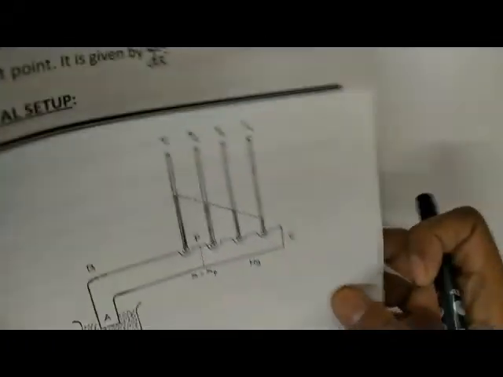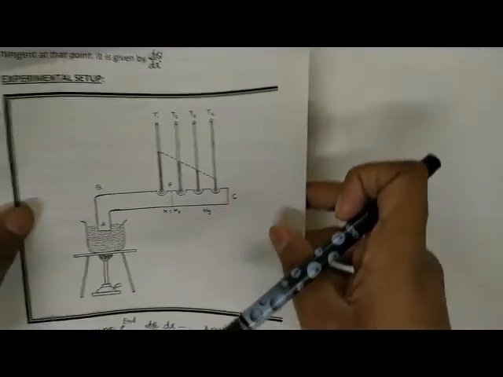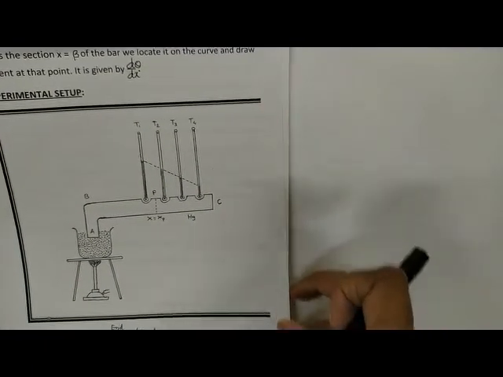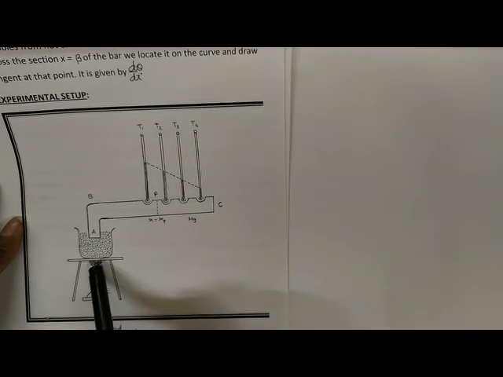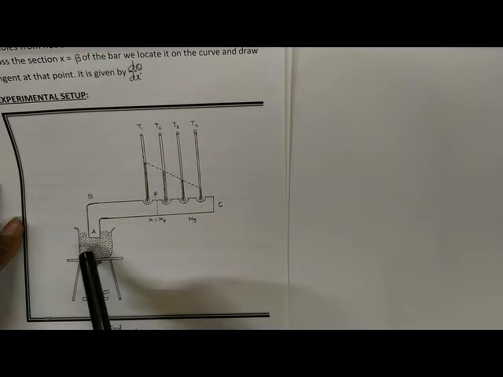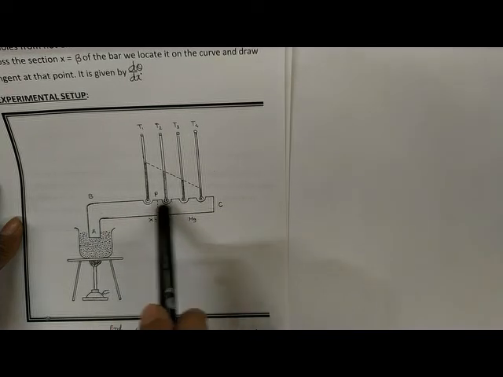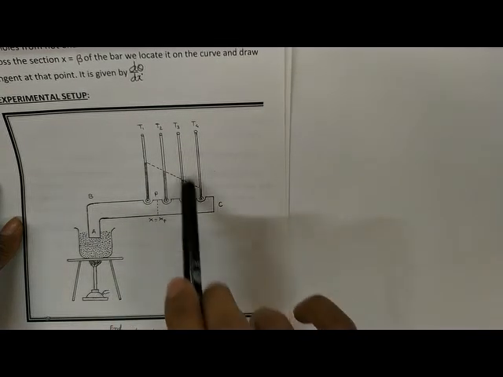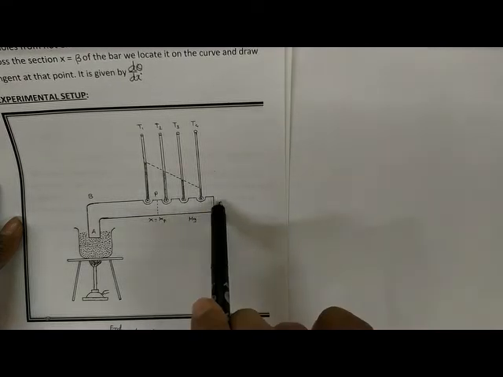Now let us move towards the experimental setup, how the experimental setup looks diagrammatically, then we will go to the actual experiment. So this is the setup in which we have kept the water, and we are continuously boiling the water, and this metal rod is dipped into the water, and four different thermometers are arranged on that particular rod.